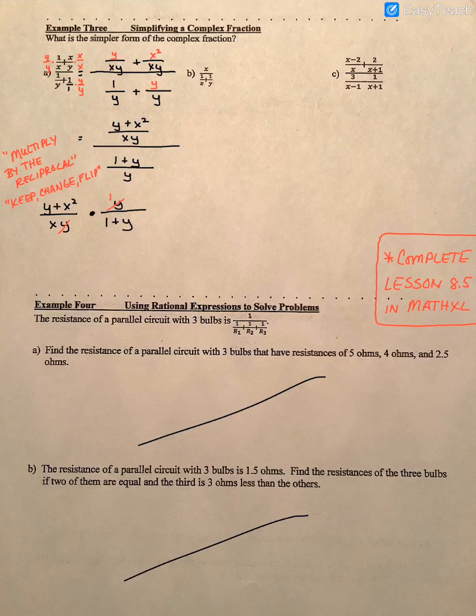Once you've done all the canceling, multiply the fractions together. Remember, to multiply fractions, you multiply across the top and across the bottom. So when we multiply across the top, y plus x squared times 1 is just going to be y plus x squared. When you multiply across the bottom, I have an x times a 1 plus y.